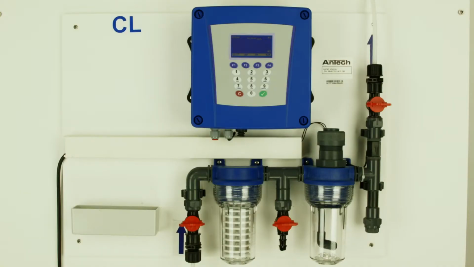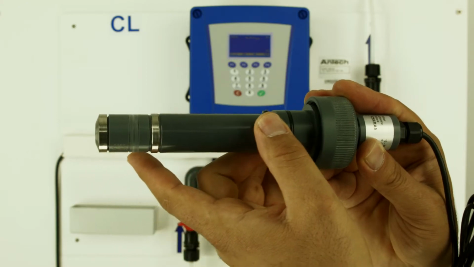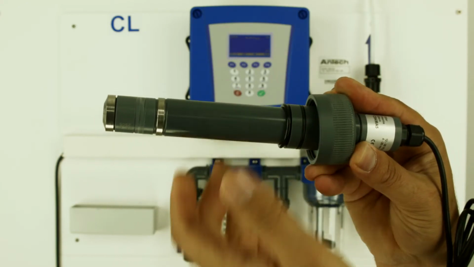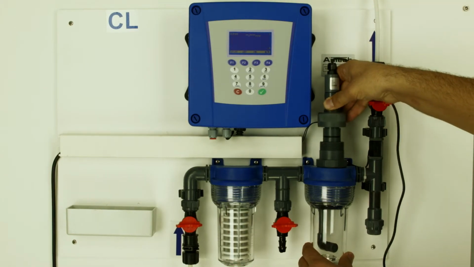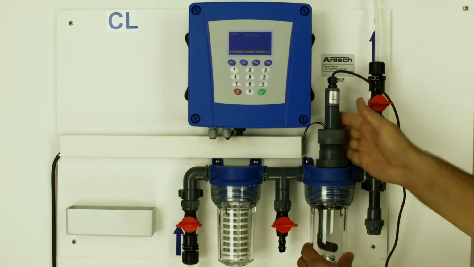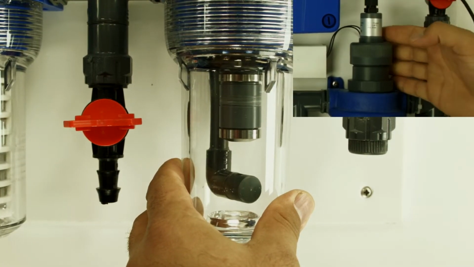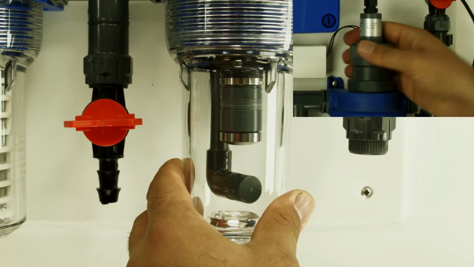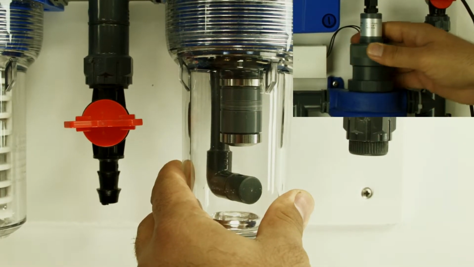Make sure the Omnicon is plugged in before installing the prepared sensor into the system. Insert the parts taken from the sensor housing in the order as shown. Place the sensor in the housing. Adjust the sensor position distance as 2 cm between the membrane tip and the water supply point. Secure the sensor in place by tightening the retainer sleeve.